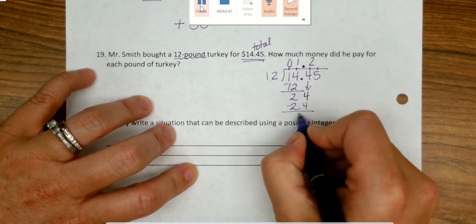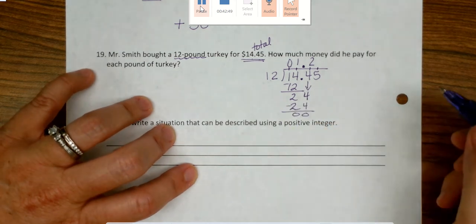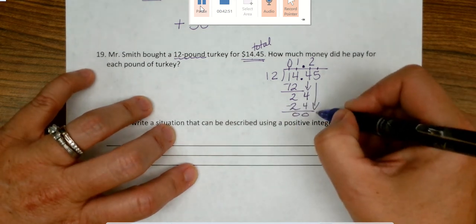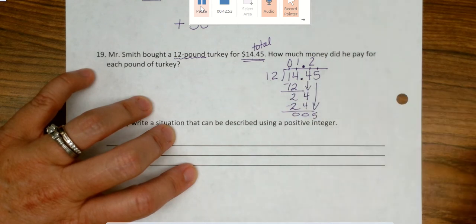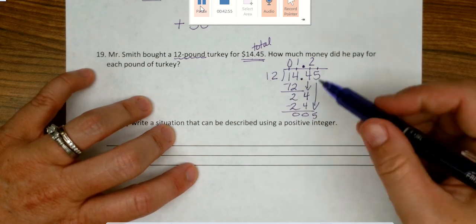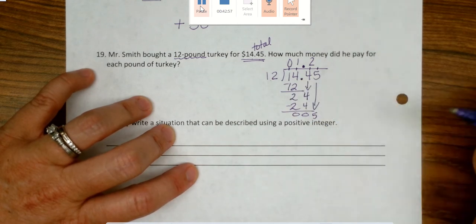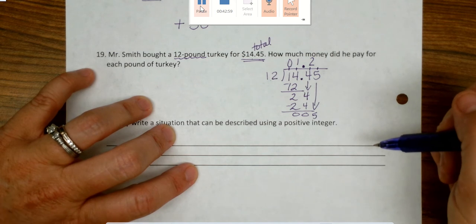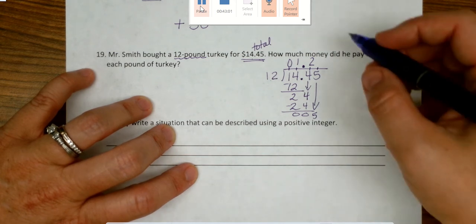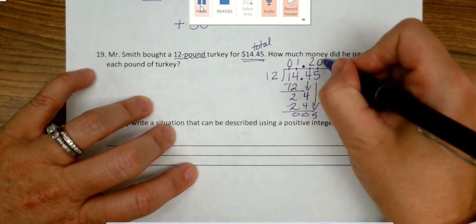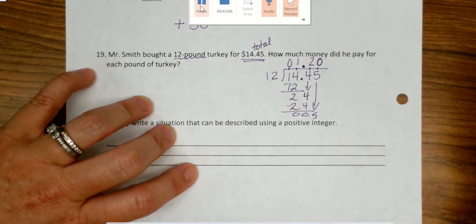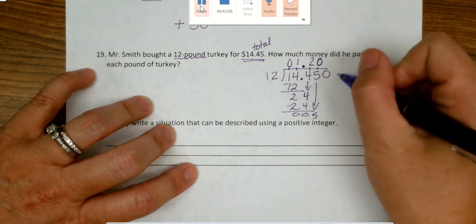I'm all done. No, you're not. Bring down the 5. Okay, well, how many times will 12 go into 5? 0. 12 will not go into 5. This is that one that caught many of you before. You have to put the 0 down first before you can bring down the 0.